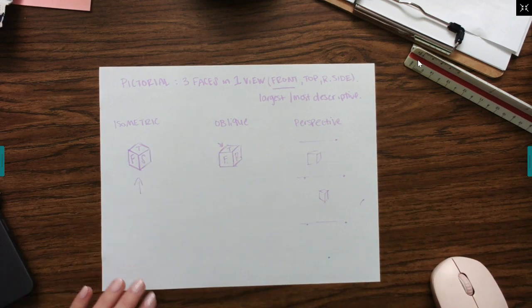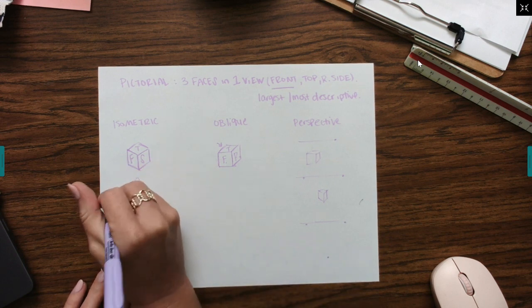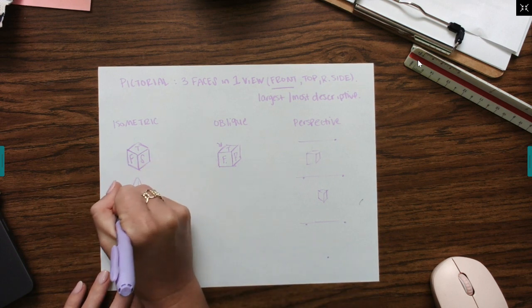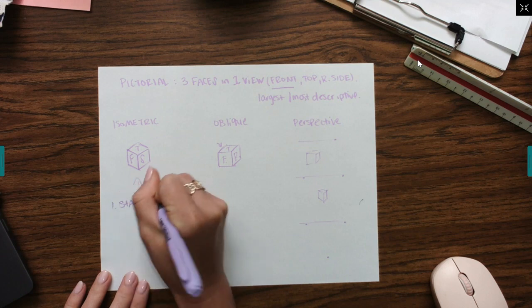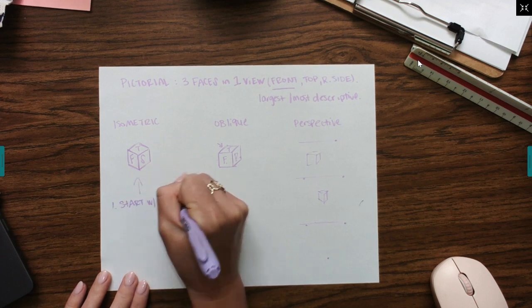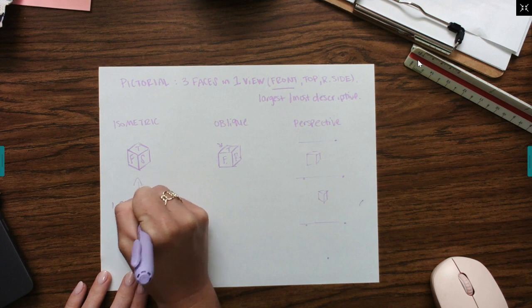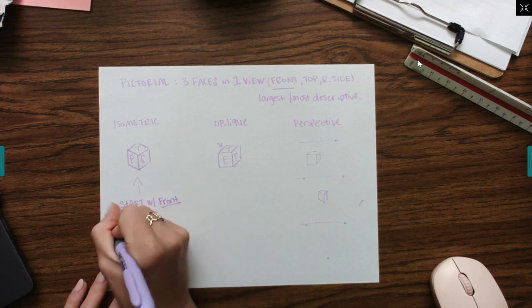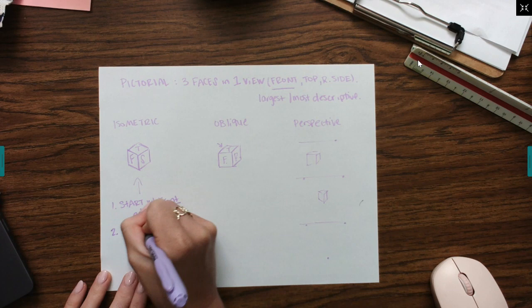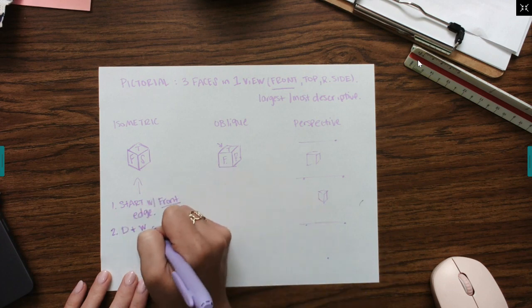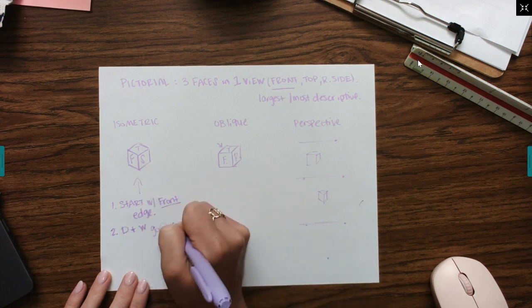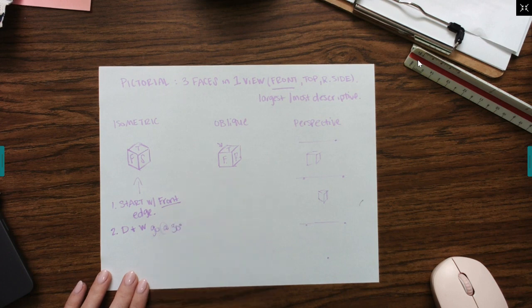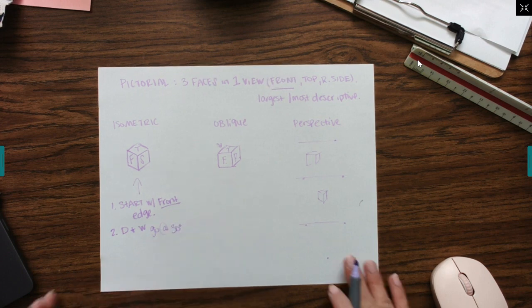A couple things to note before we get started. You always want to start with your front edge and then your depth and width lines go back at 30 degrees from the horizontal axis, and I'll show you some of that here in just a bit. So to make things easier for us, I have some isometric graph paper specifically for isometrics.